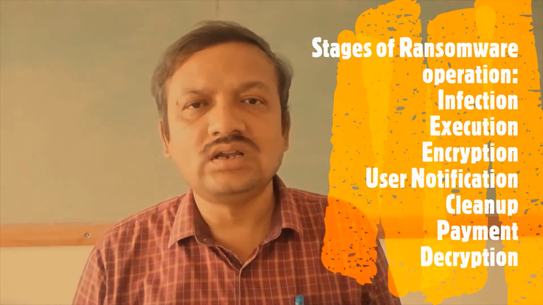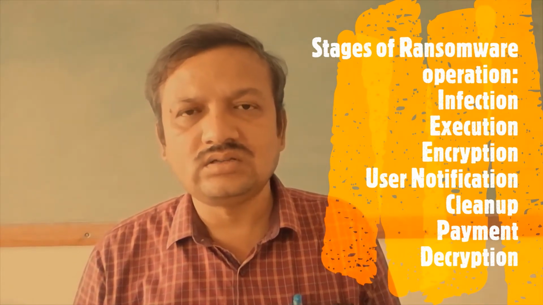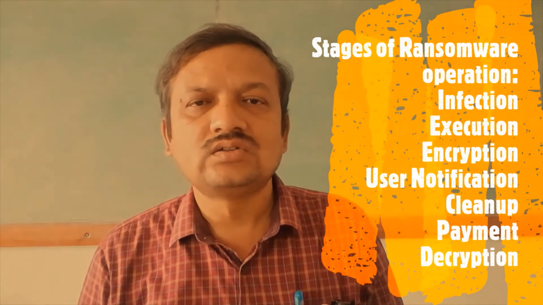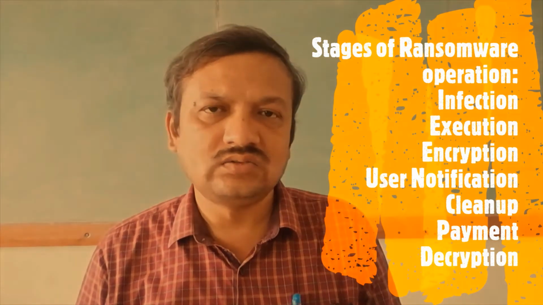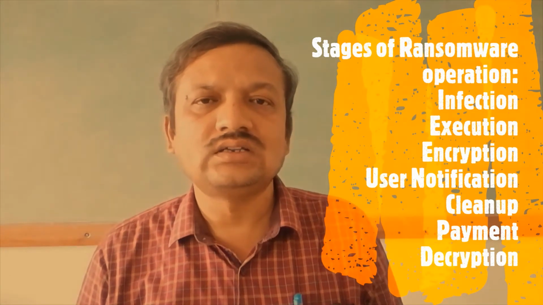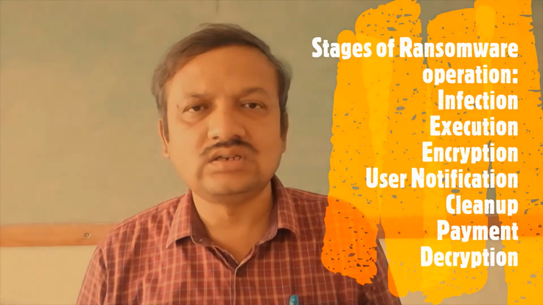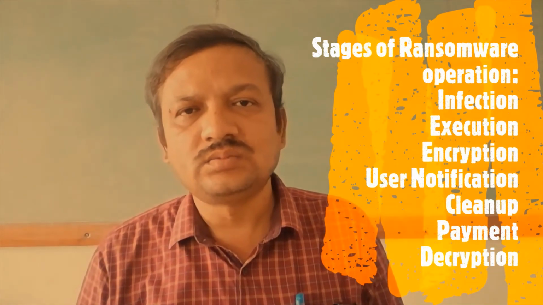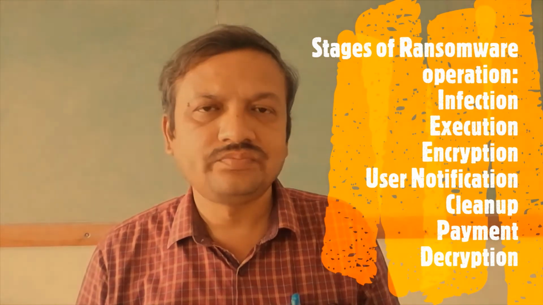The next stage is the cleanup. The ransomware deletes itself, so the executable files of the ransomware on that system are deleted to avoid traces of its existence. But it maintains the encrypted files for getting the ransom from the user of that computer.